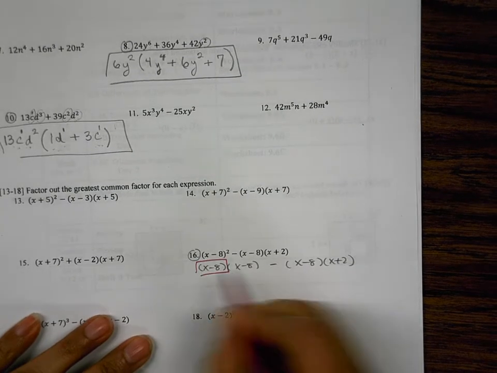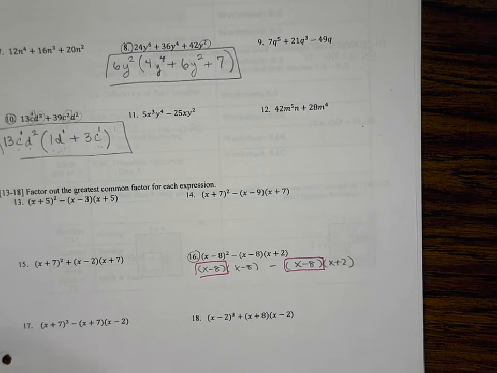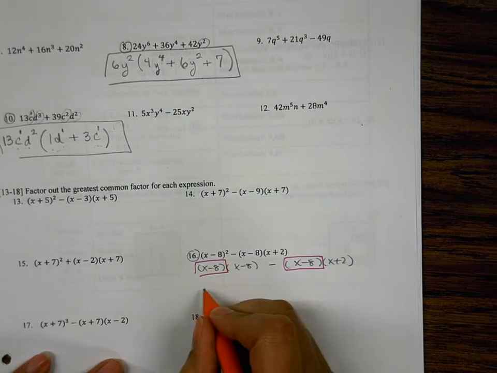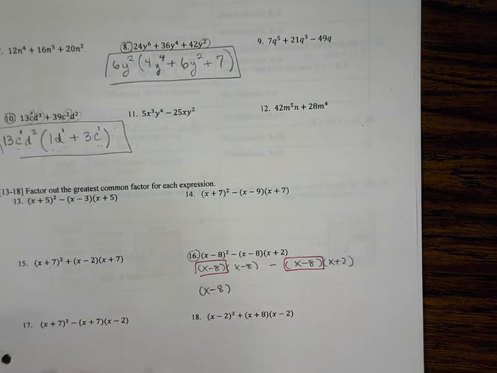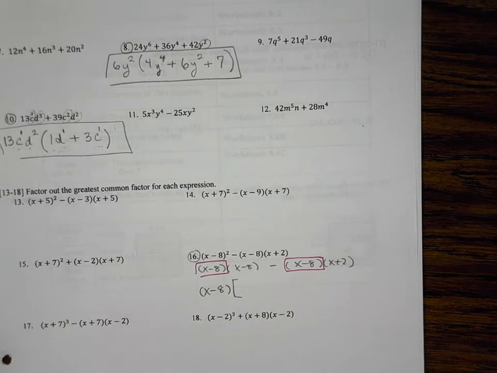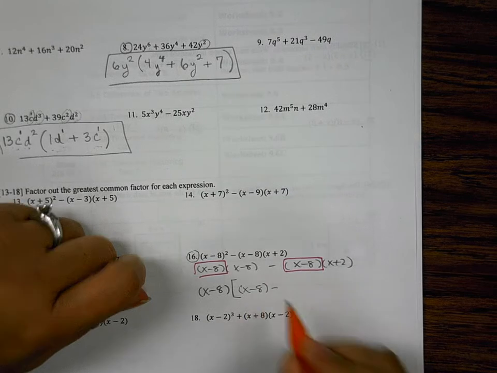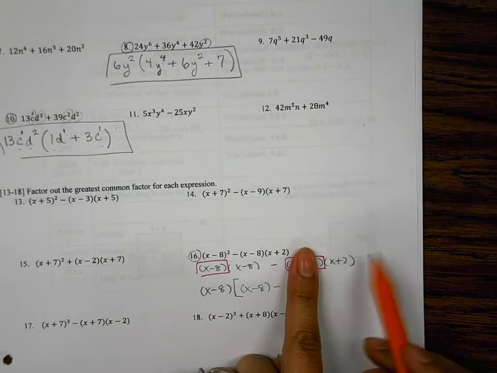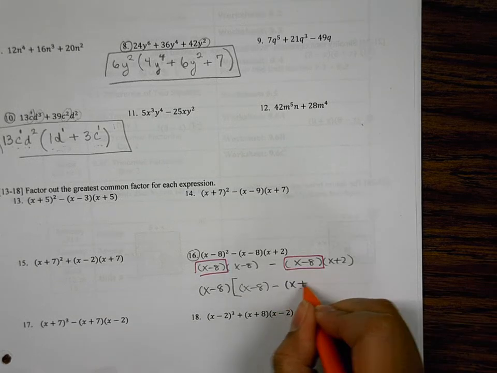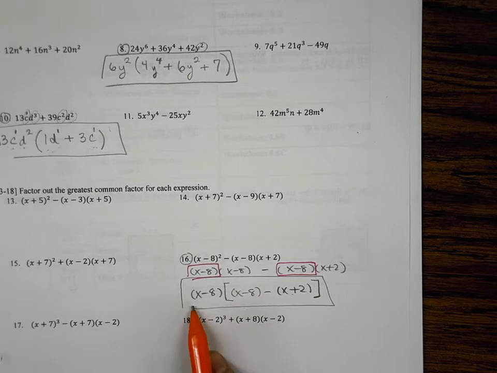Well, they both have an x minus 8. That's one common factor. Is there anything else in common? There is not. That has an x minus 8. That has an x plus 2. The x minus 8 is my greatest common factor. It's the greatest amount they have in common. When I pull out the x minus 8, this leaves me with another x minus 8, minus this one leaves me with x plus 2.